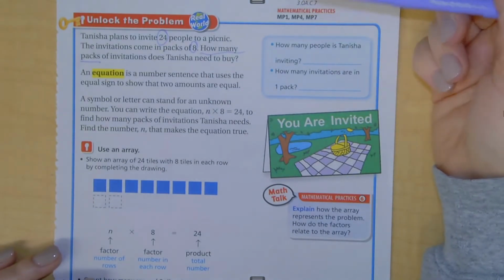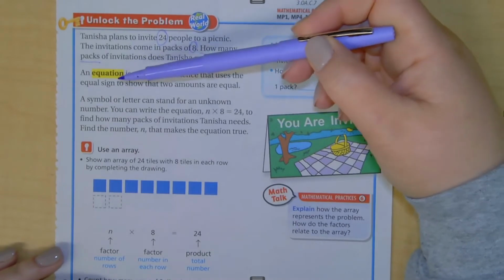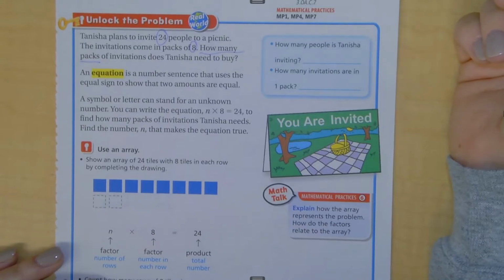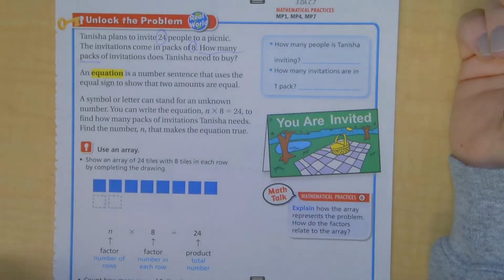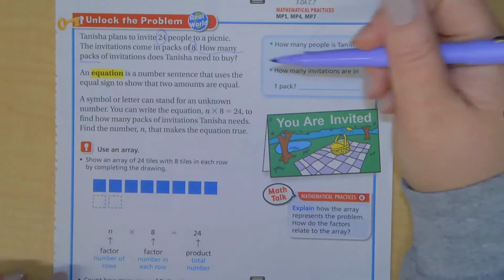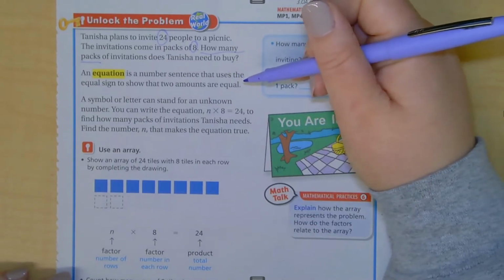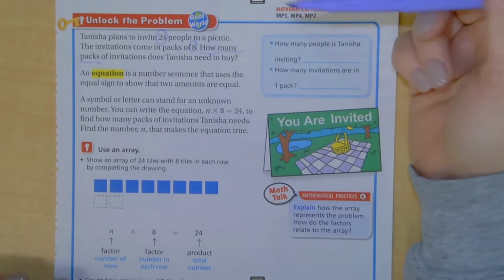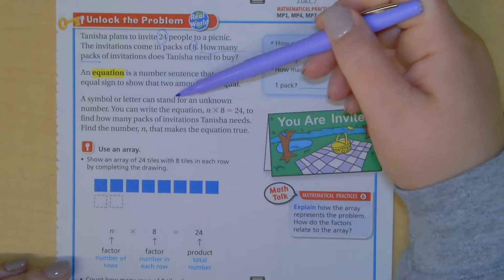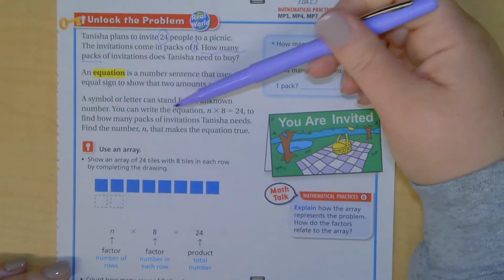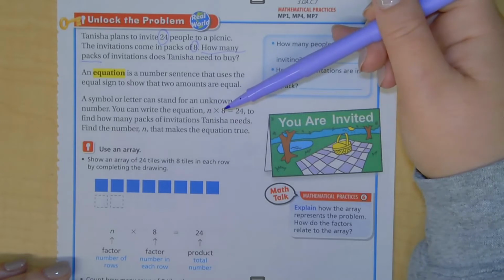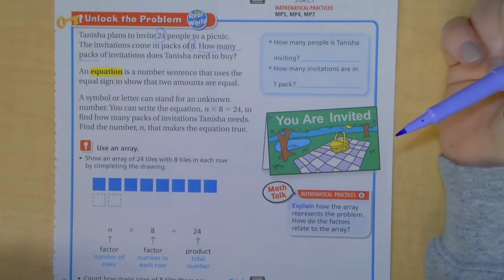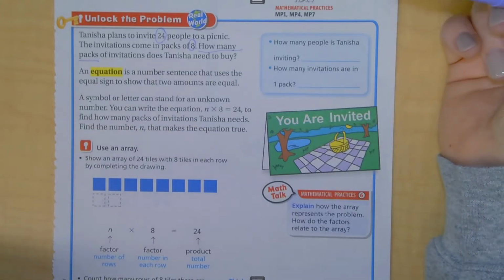Okay, let's discuss this vocabulary word. An equation is a number sentence that uses the equal sign to show that 2 amounts are equal. Although this is new on your vocab list, we have been working with equations since day 1, and you just didn't know that's what it was. A symbol or letter can stand for an unknown number. You can write the equation n times 8 equals 24 to find how many packs of invitations Tanisha needs. Find the number n that makes the equation true.